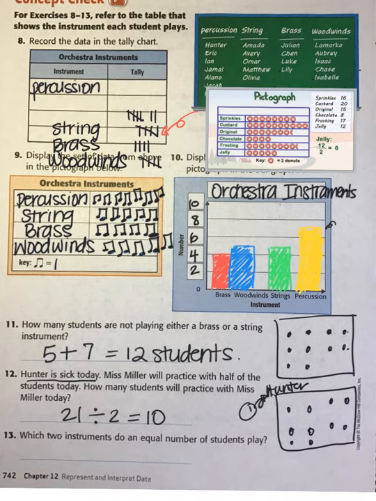Okay, now let's look at our charts because they're asking in number 13, which 2 instruments do an equal number of students play? So we could easily go back to our graph. That's the easiest one to look at and see the 2 that are exactly the same. So if we look here, these 2 bars are at exactly the same height, so we know that it's woodwinds and strings.